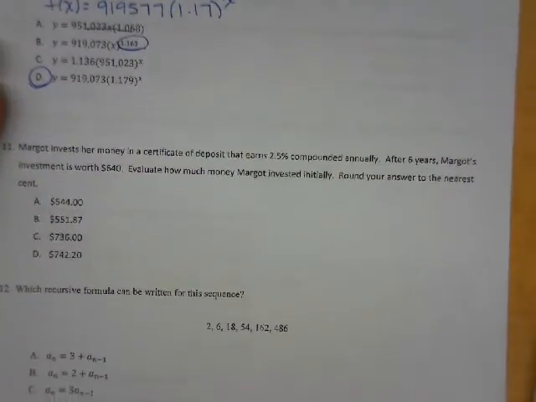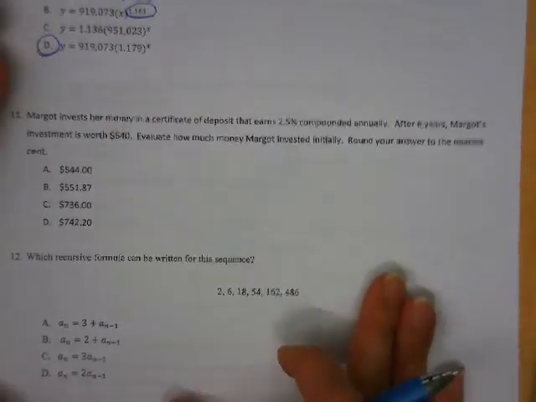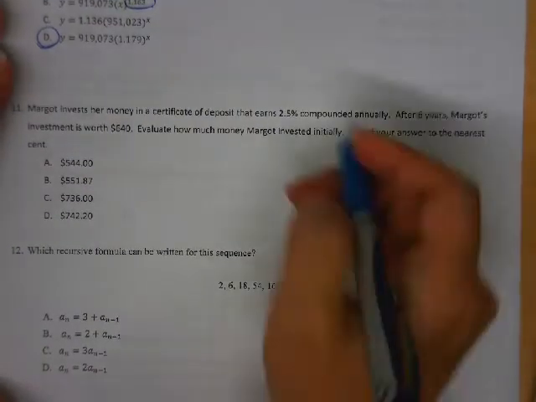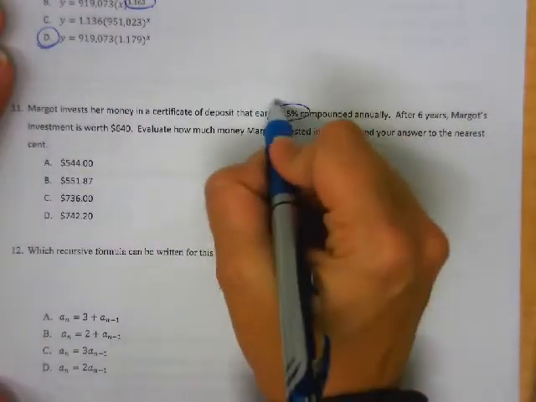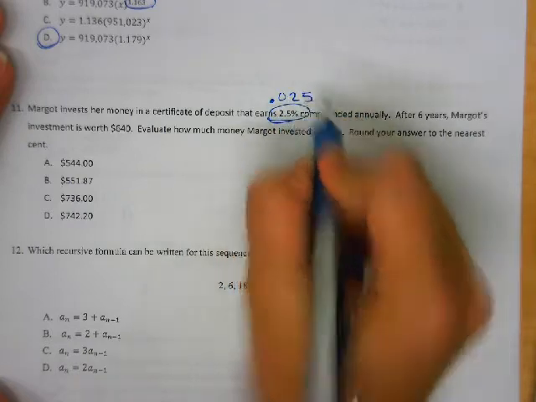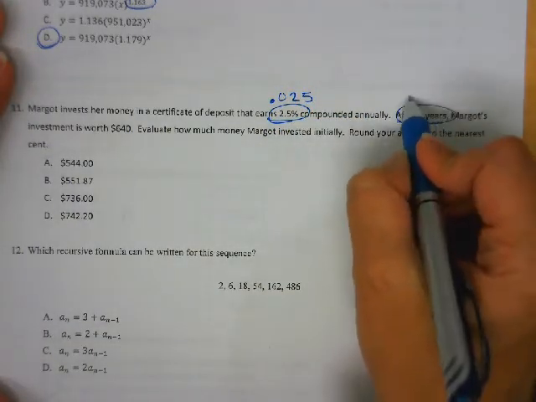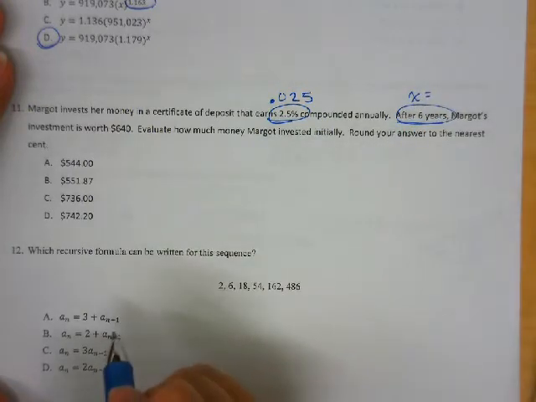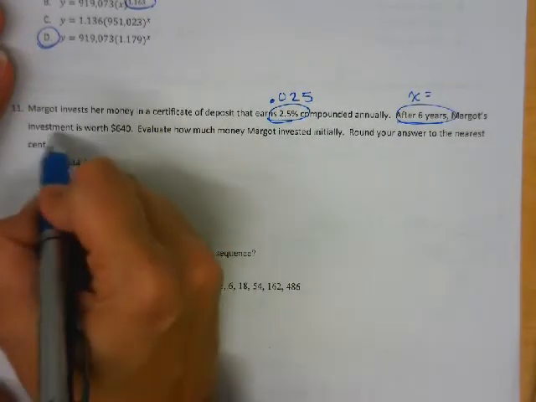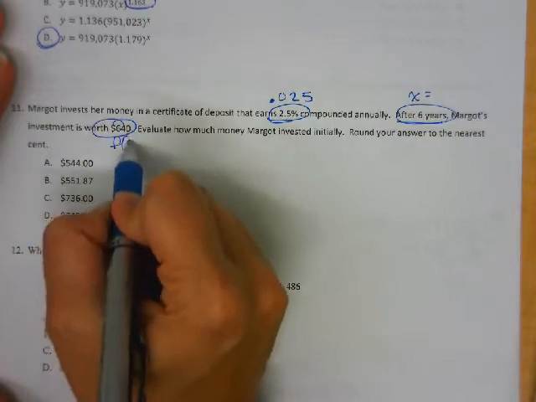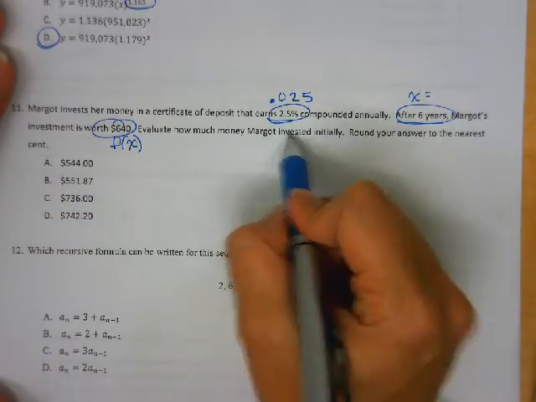All right, this one's a little trickier. You're going to have to think backwards, think about what we've done to solve equations, because it gives us our percent, which we know is 0.025 as a decimal. It gives us after our years, so this is going to be our x, and there tells you what it is worth. So this is our f of x. How much did she initially invest?